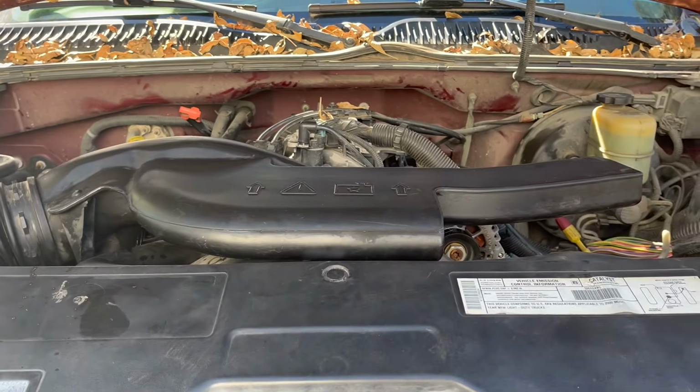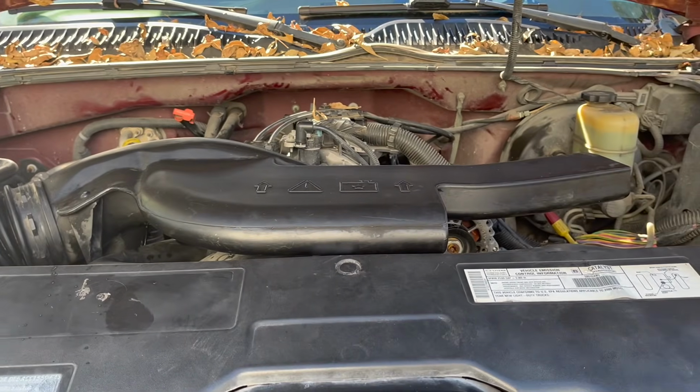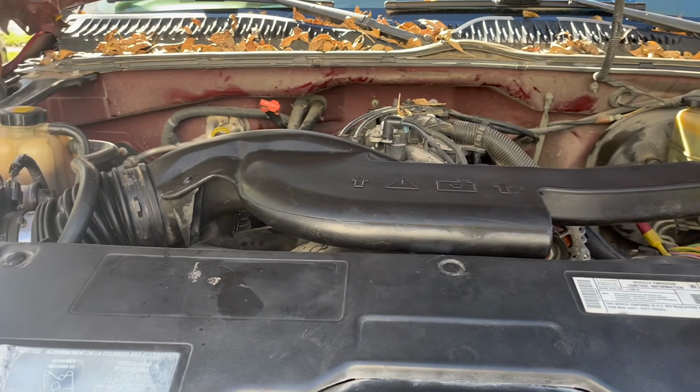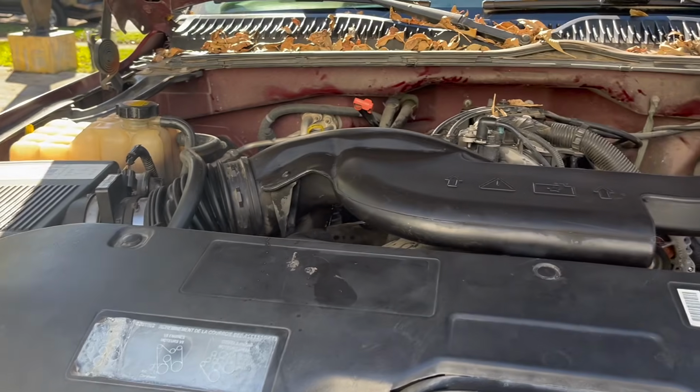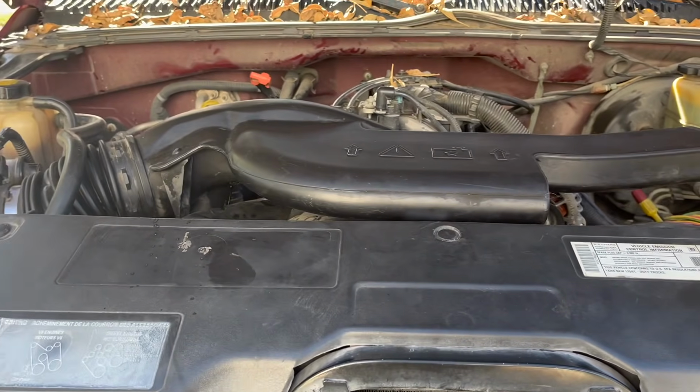Now I want to get back in the vehicle and hook up our actual scan tool, and do our VE test again and verify what we have. Now I just want to see if this is going to be the total fix. So let's go inside the vehicle.